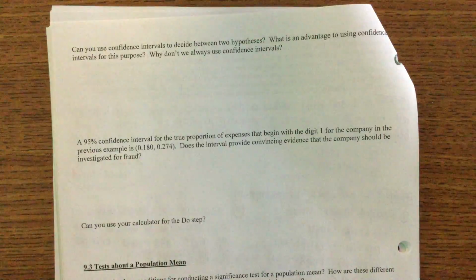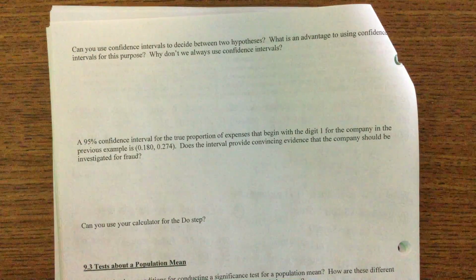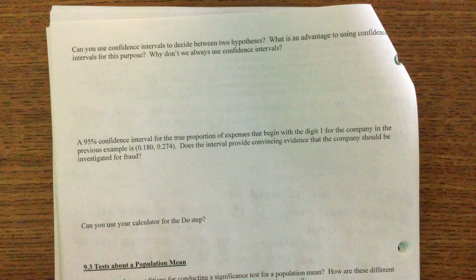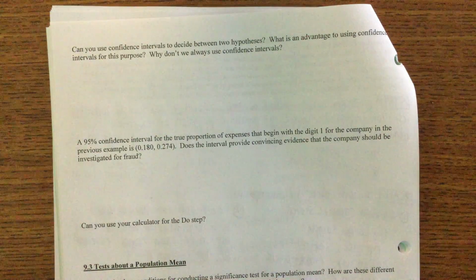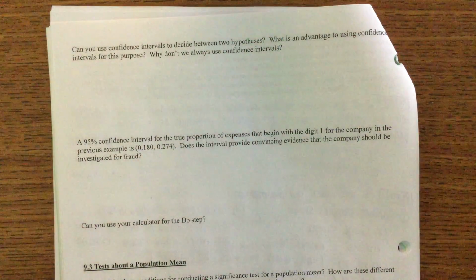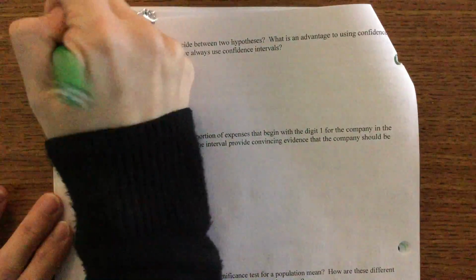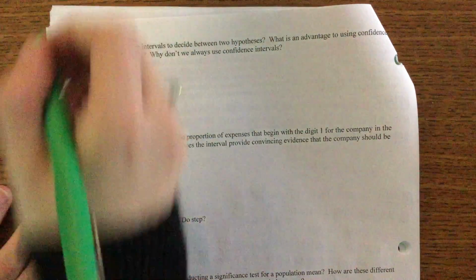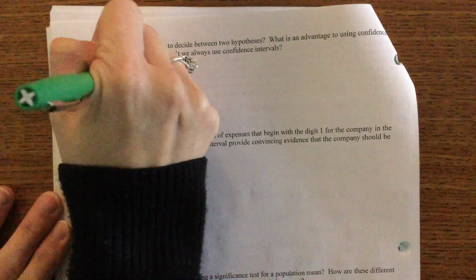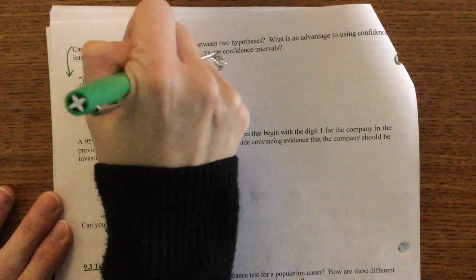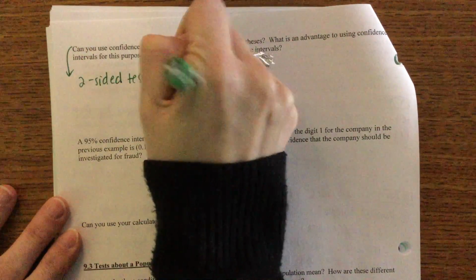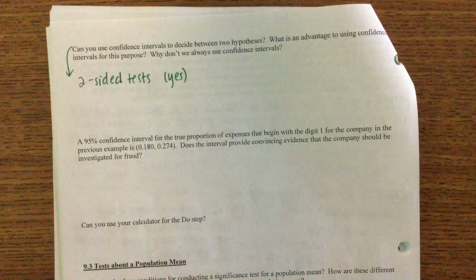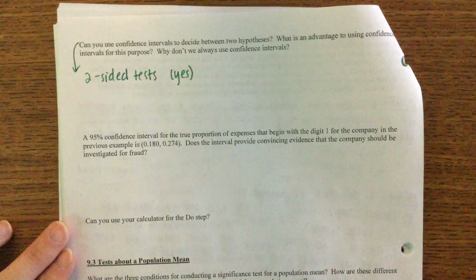So, top question, can you use confidence intervals to decide between two hypotheses? What I'm really asking is, is it possible in some cases to use a confidence interval instead of a hypothesis test? And yes, it definitely is. You can when you are doing two-sided tests. So if you have a two-sided hypothesis test, you can answer the same question using a confidence interval.